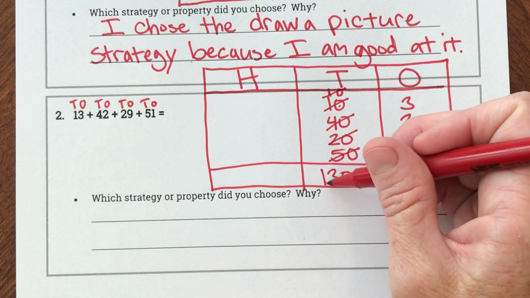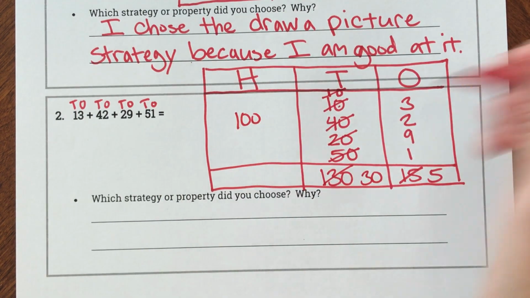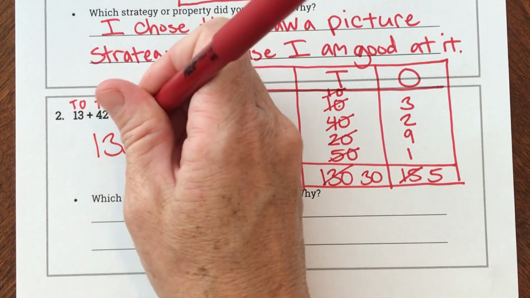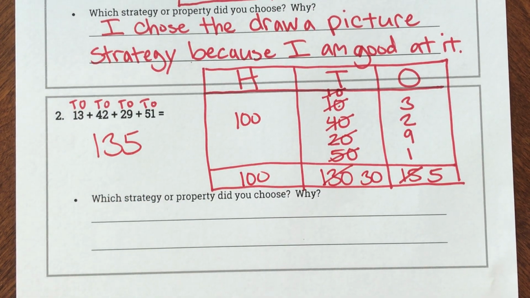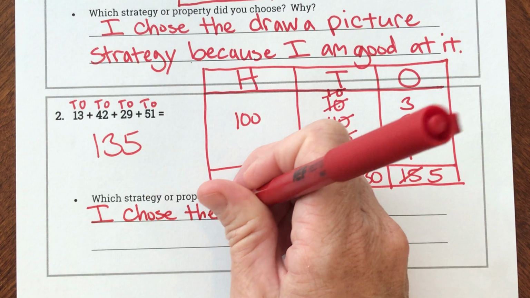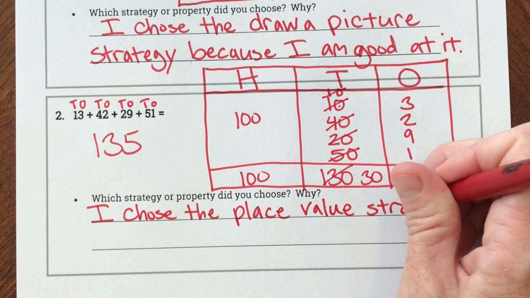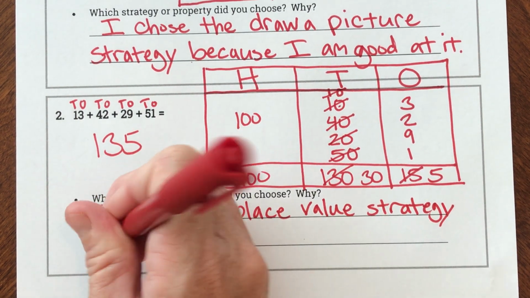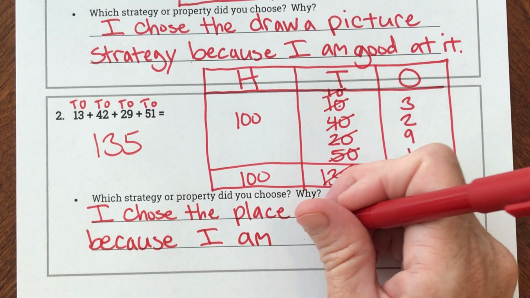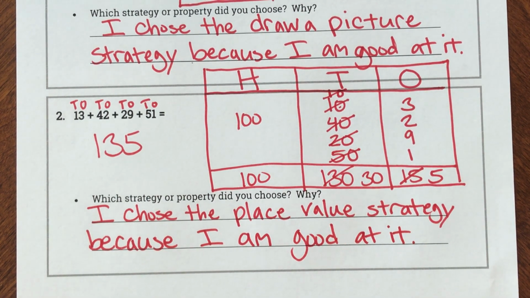Okay, am I allowed to have hundreds here? Nope, so I'm going to take the 100 away and I'm only left with 30 and I'm going to put the 100 over here. So my sum is 135. Okay, and what strategy did I use? I chose the place value strategy because, and it's the same reason, because I'm good at it. These are the two that I feel confident with. I could have even said because I'm confident with it.